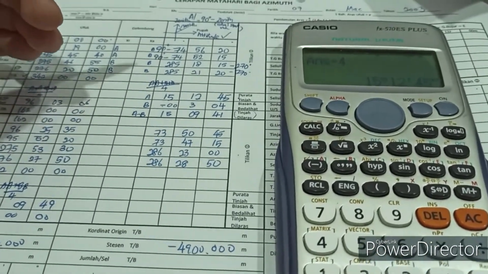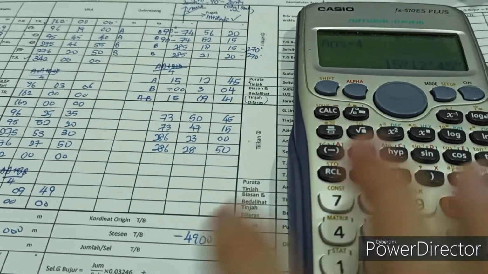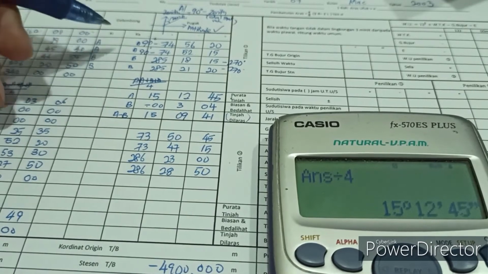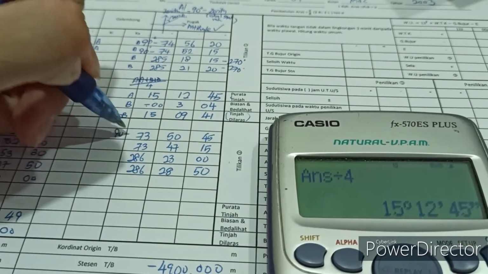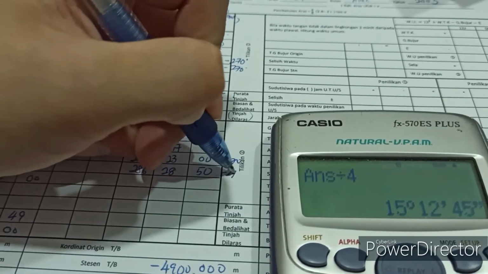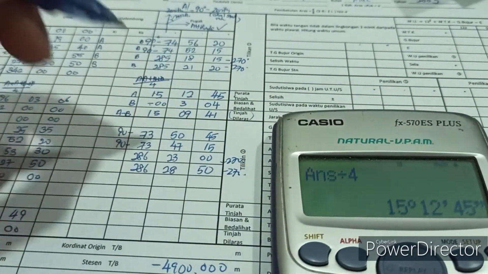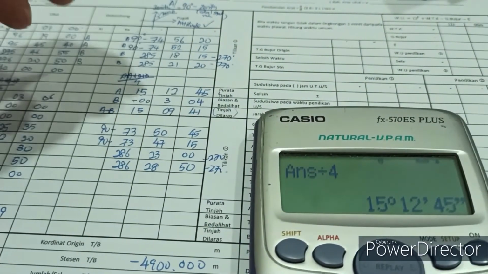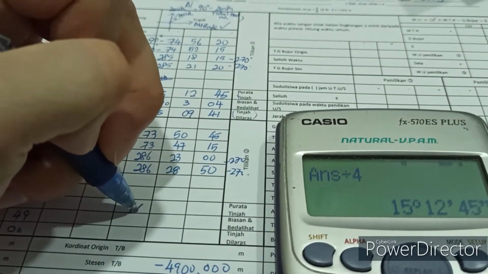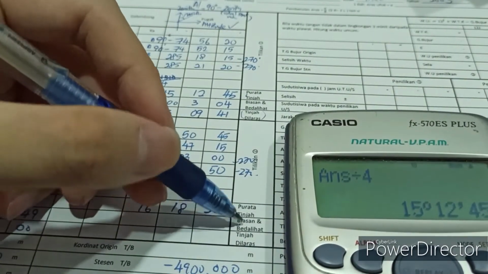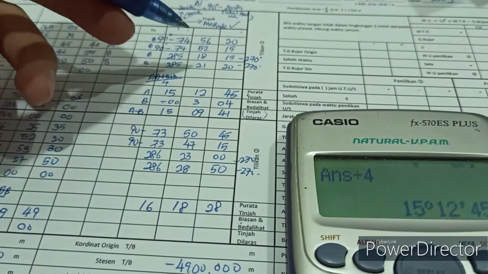The set B calculation is totally the same as the calculation for set 1: 90 minus the reading, and the reading minus 270. We add them and get a mean value. After we calculate, we get a value of 16, 18, 28, and we read the refraction from the table.